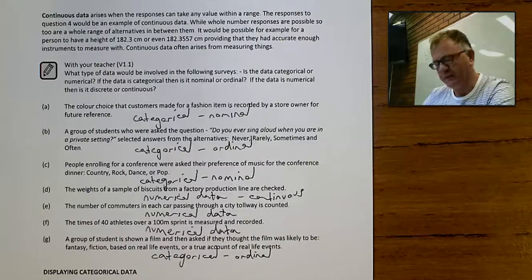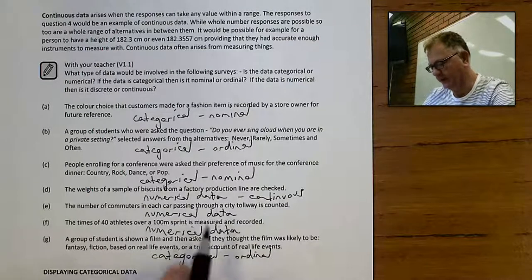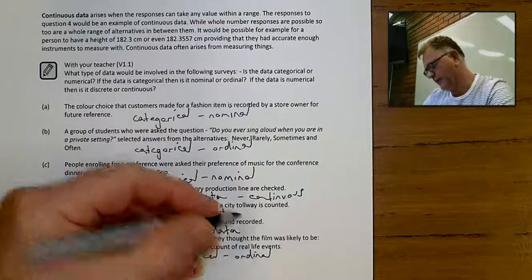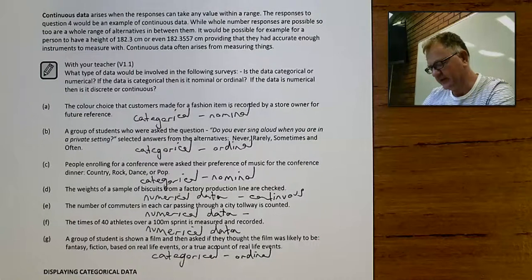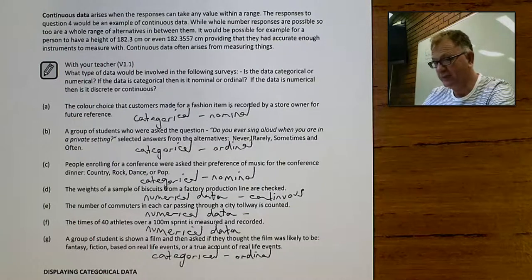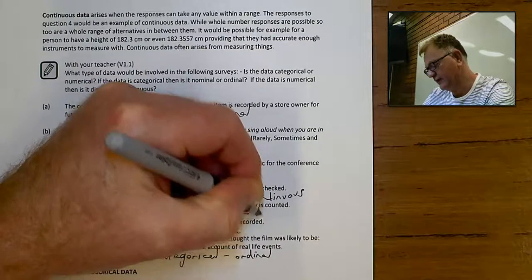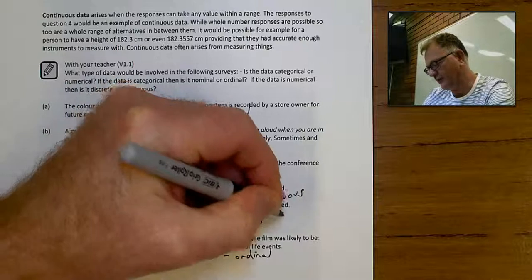Whereas the next one, where we were talking about the number of commuters in each car, it was numerical data, but discrete or continuous? Here, the number of commuters, you could either have one person in a car, 2, 3, or 4. You can't have 1.6 or 1.8 people in a car. It can only take certain fixed amounts. That's what we call discrete data.